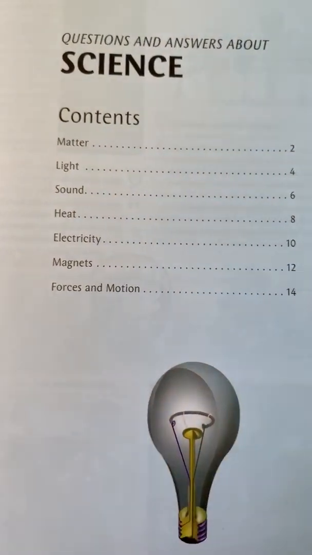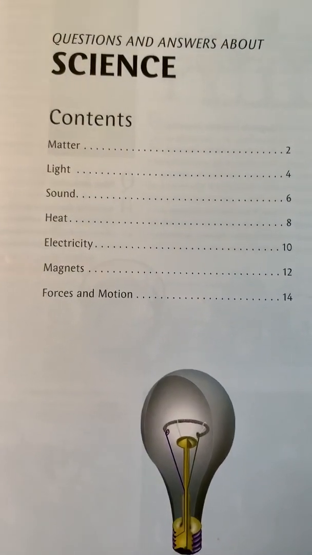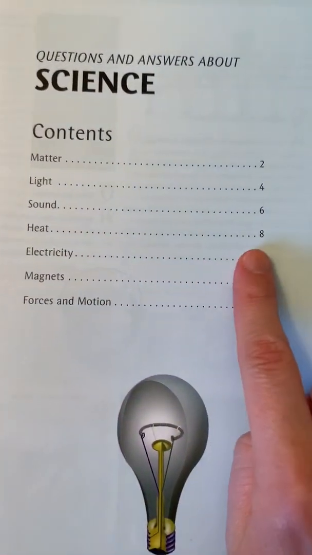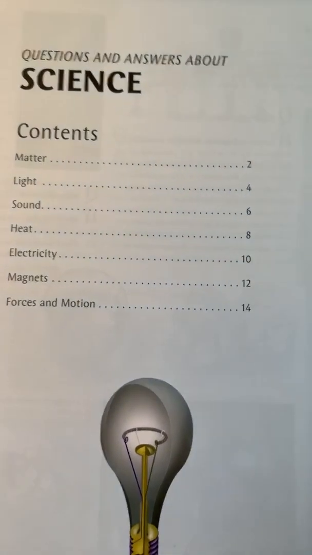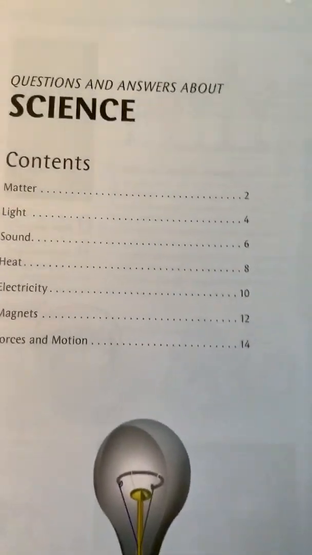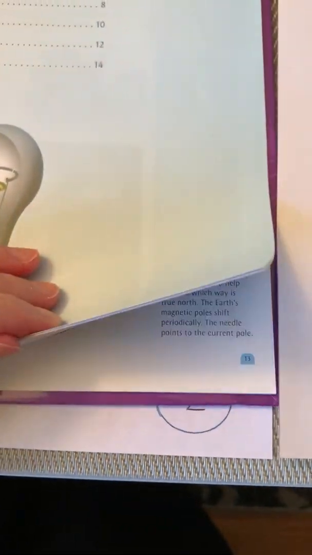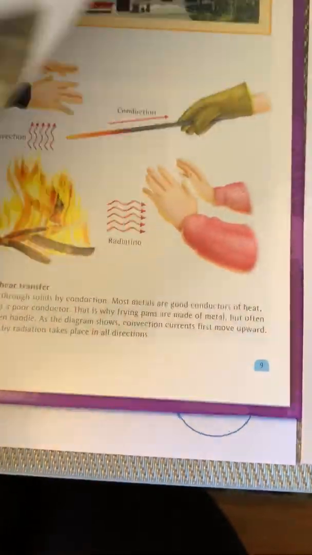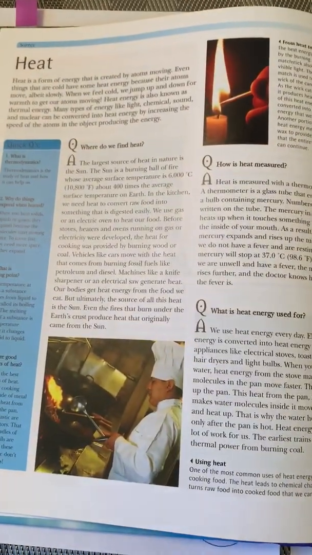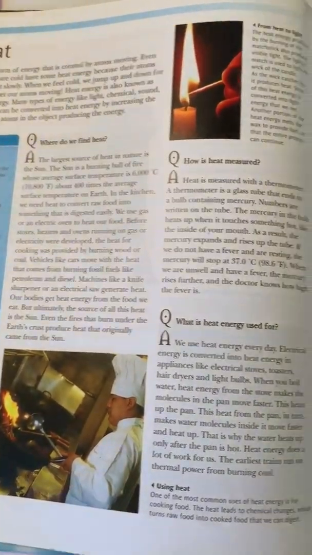So let's say I opened this book all about science and I wanted to learn about heat. I might say, okay, I'm looking at my table of contents. I can see that if I want to read more about heat, that's on page 8. So then I can flip through my book, find page 8, and here's all my information about heat, which is the heading of that page.